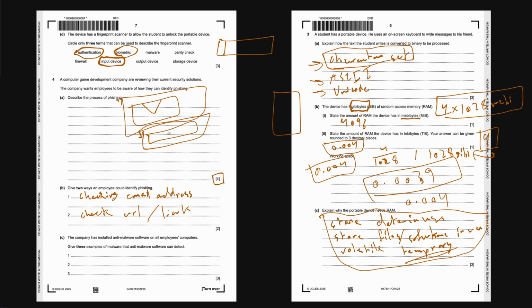Part C says the company has installed anti-malware software on all employees' computers, right? So anti-malware software is software that protects the employees' computers from malicious software. Give 3 examples of malware that anti-malware software can detect, right? So anti-malware software can basically detect all kinds of malicious software.